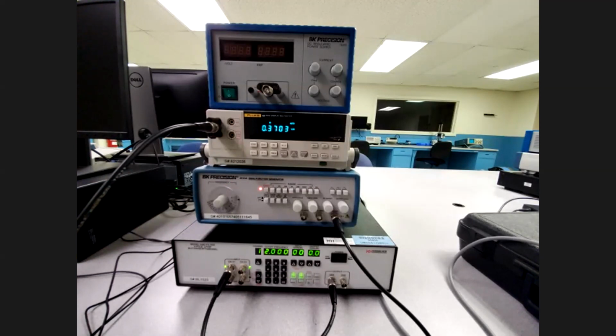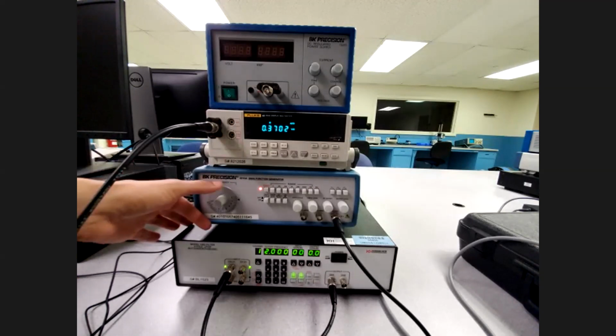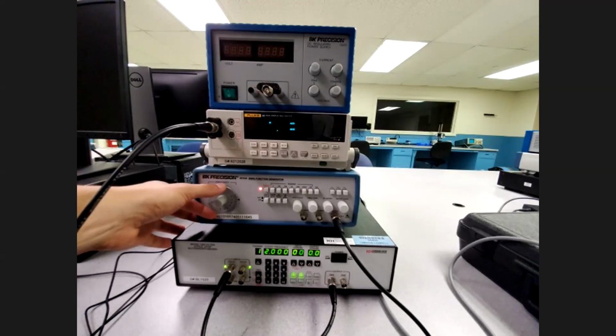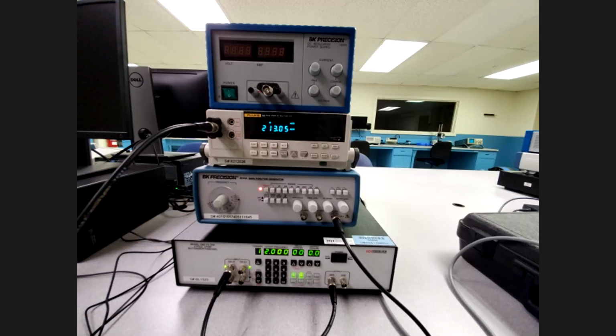Let's do 4,000. And from the oscilloscope, we have 10.4 peak to peak.